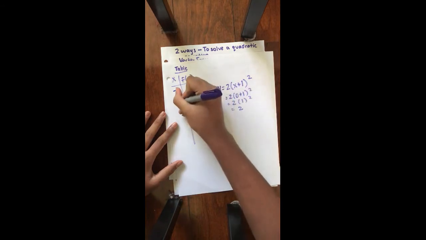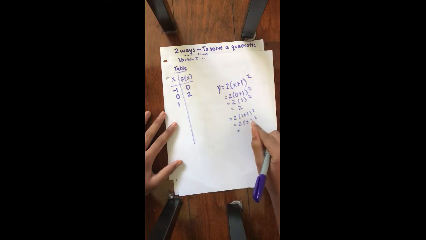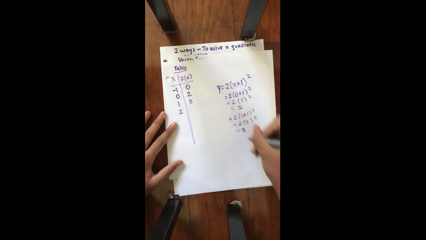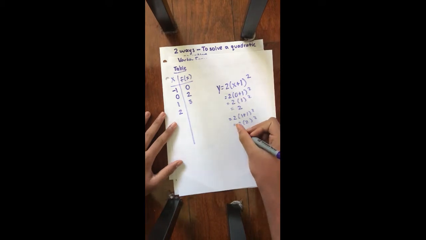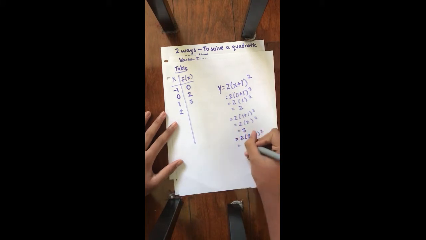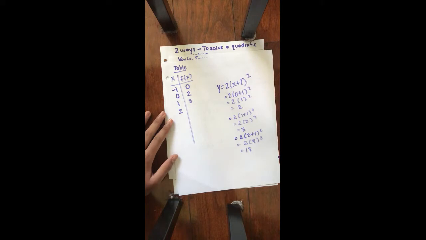So we get 2. For 1, 2 times 1 plus 1 squared, 2 times 2 squared. So 2 squared is 4, 4 times 2 is 8. So you get 8. For 2, 2 times 2 plus 1 squared, 2 times 3 squared, which is equal to 9, 18. So you can kind of see a pattern here.